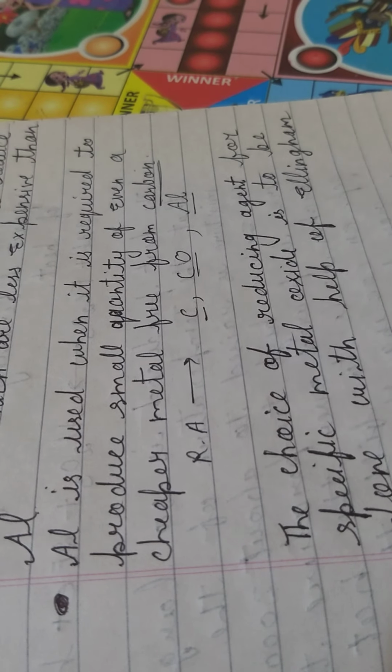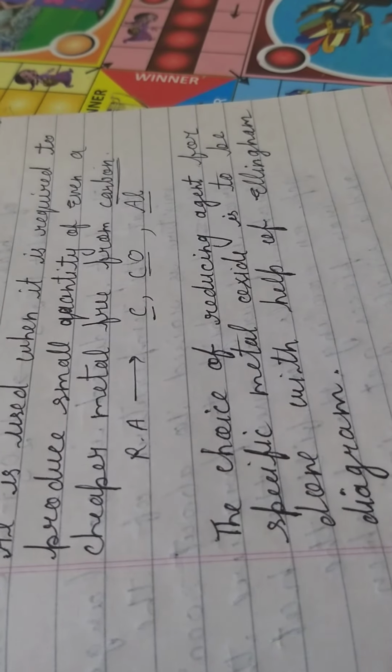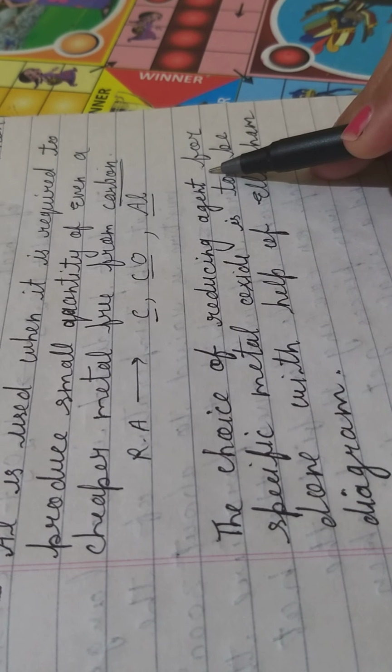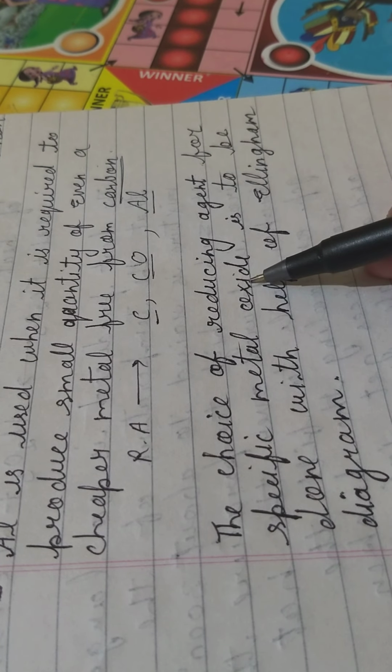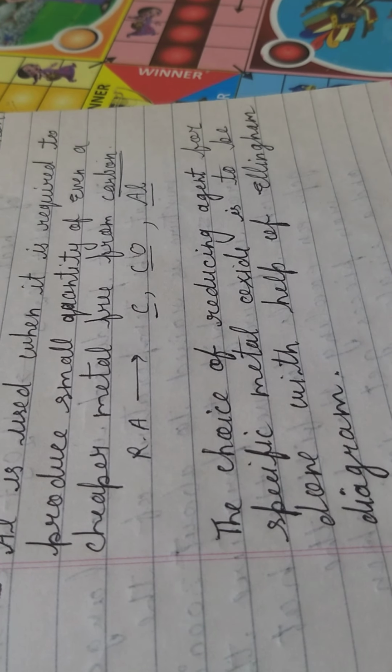But see the last point I have written for you, which is very important up to the 12th standard level: the choice of reducing agent for a specific metal oxide is made with the help of the Ellingham diagram.